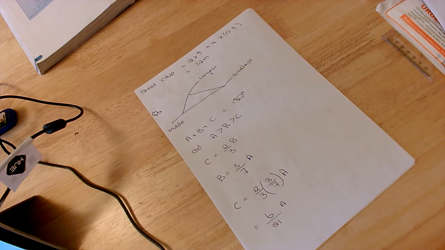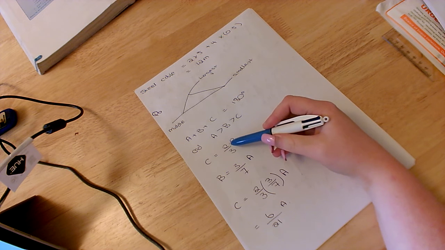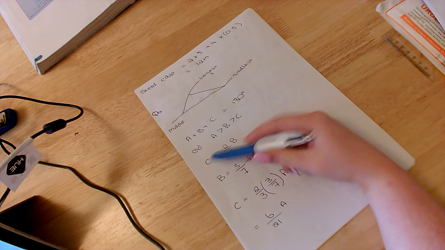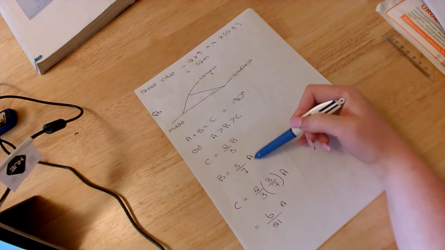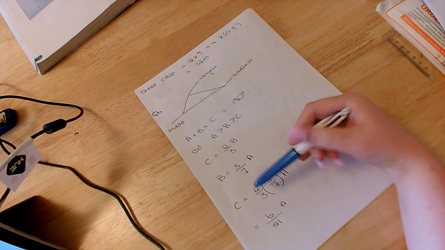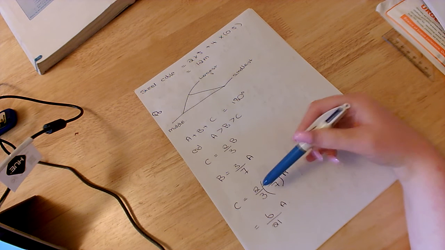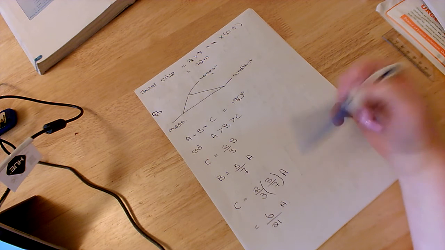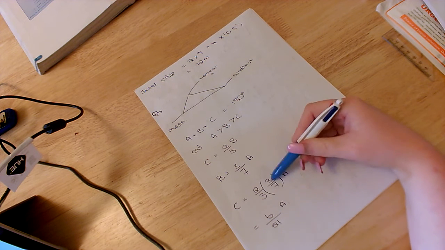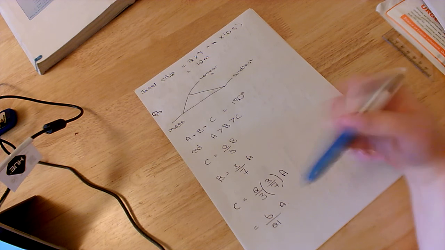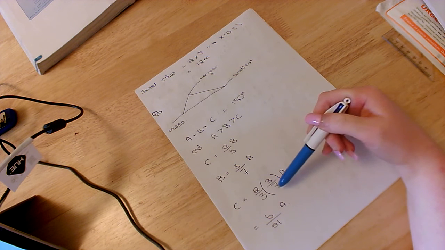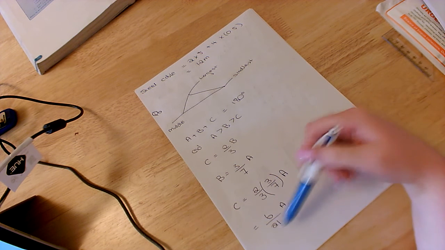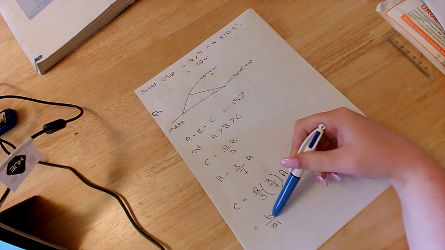So I'm going to say C is 2/3 of B, and B is 3/7 of A. Then C is 2/3 of B, and if I know that B is 3/7 A, I'm just replacing it here. So I get 2 by 3 gives me 6, and 3 by 7 gives me 21A.